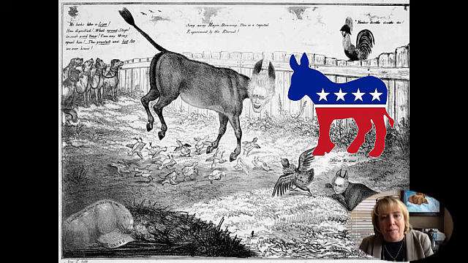This cartoon came out showing Jackson playing in the barnyard with all his friends. And honestly, what's funny about this cartoon is Jackson is portrayed as a jackass. And he kind of ran with that idea because he says, that's fine, I'll be the jackass of the barnyard. And that, ladies and gentlemen, is how the donkey became the national symbol for the Democratic Party.